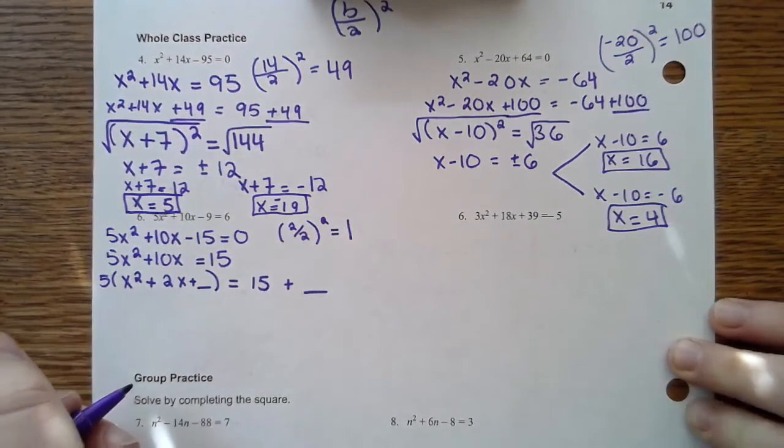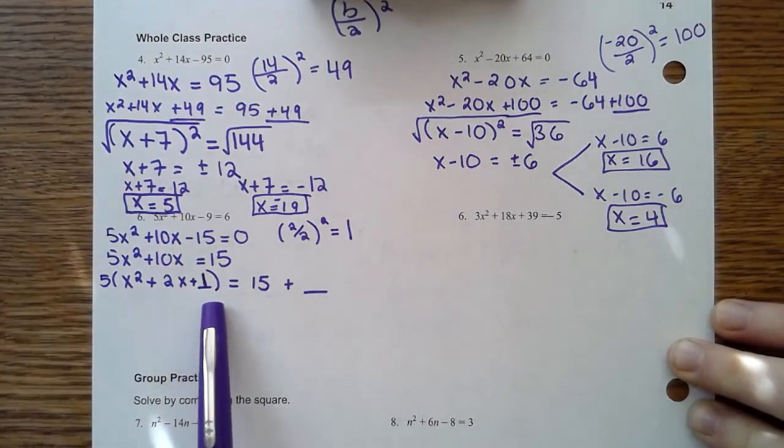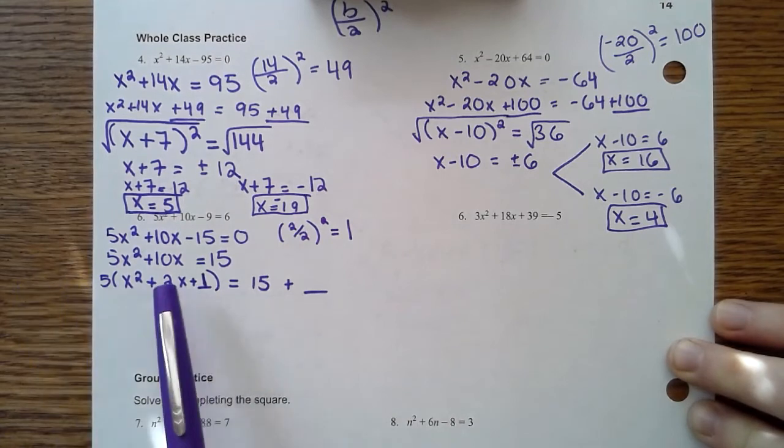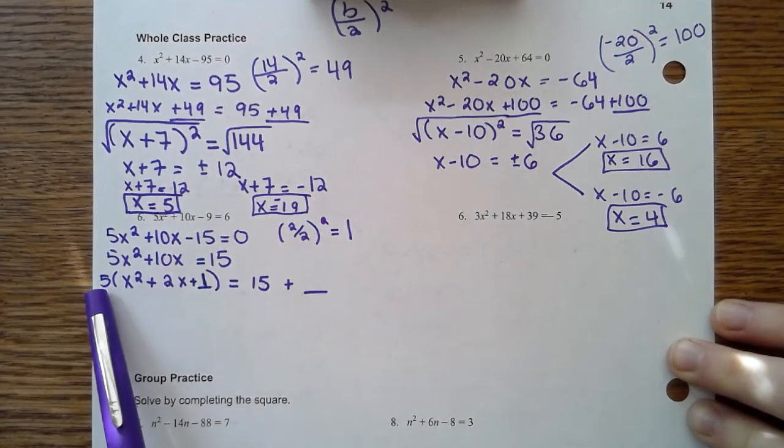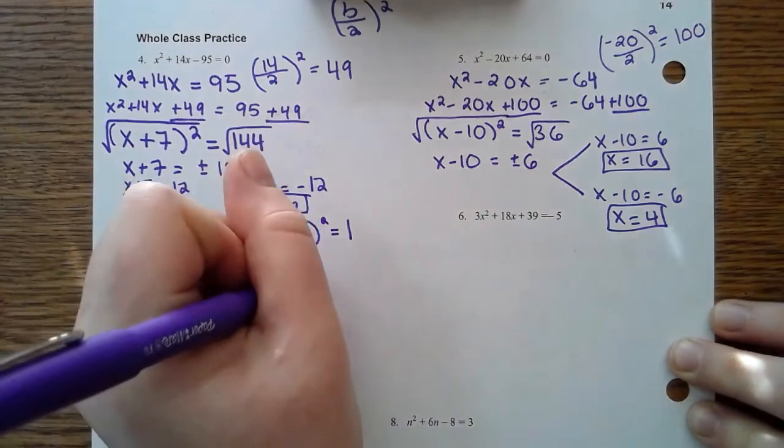I'm going to put a 1 here, but that 1, when I multiply by 5, is really a 5. So I'm really adding a 5 to this side, because if I were to multiply and FOIL, I would get a 5.